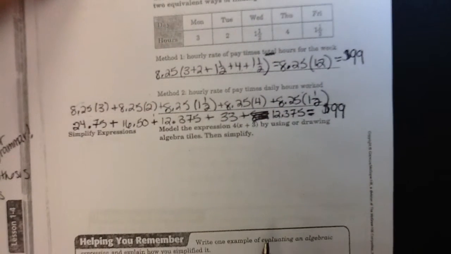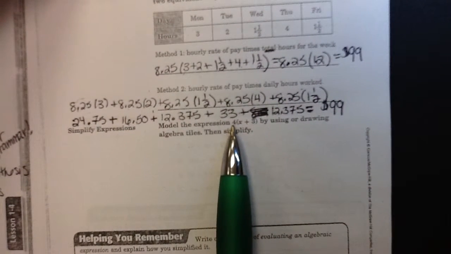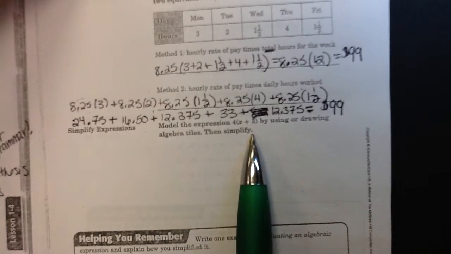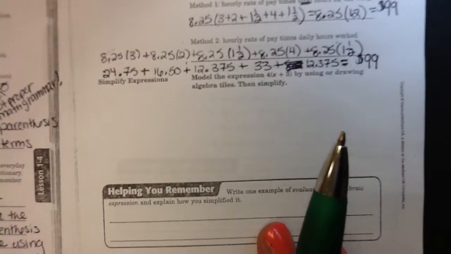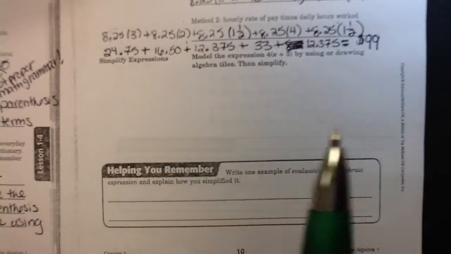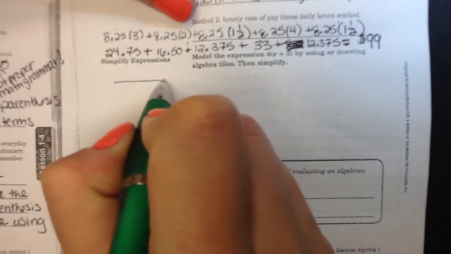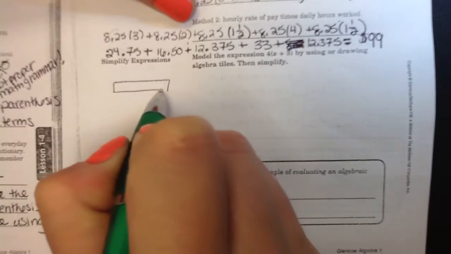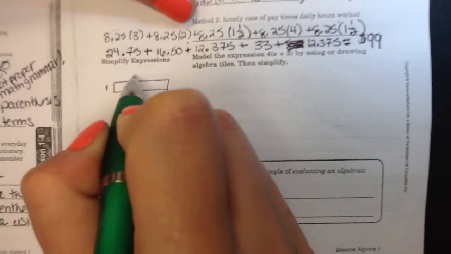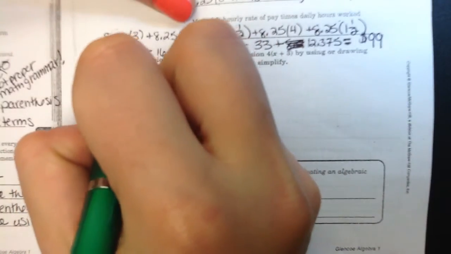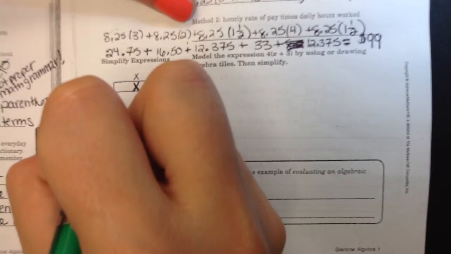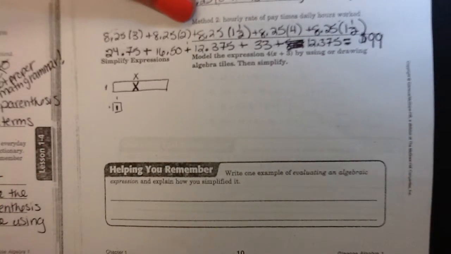All right, simplify expressions. It says model the expression 4 times parentheses x plus 3 by drawing or using algebra tiles, then simplify. We haven't really talked a whole lot about algebra tiles, so we can introduce them really quick. We see this long bar. The width is 1 and the length is x, so the area is x. So that long bar represents x. Little units are 1 by 1, so the area is 1. Every time we see one of those, it represents 1.